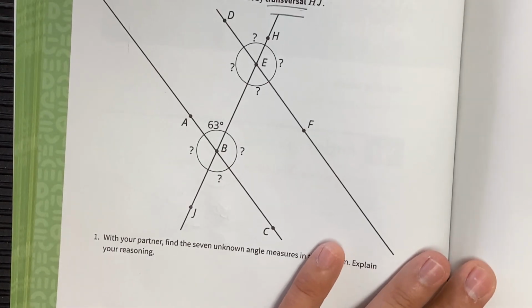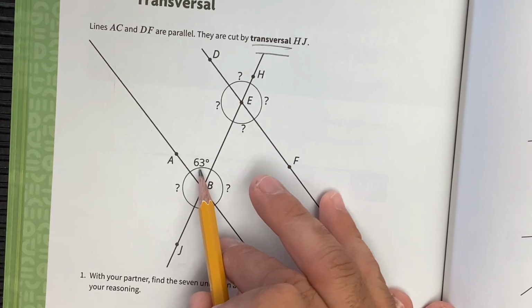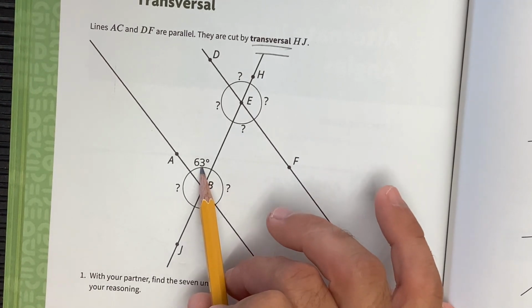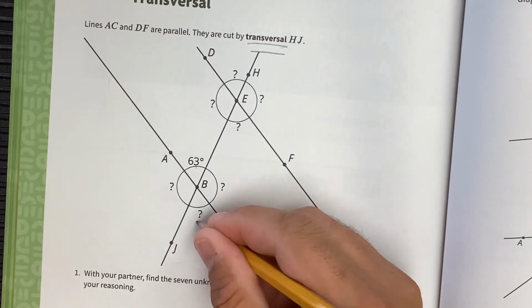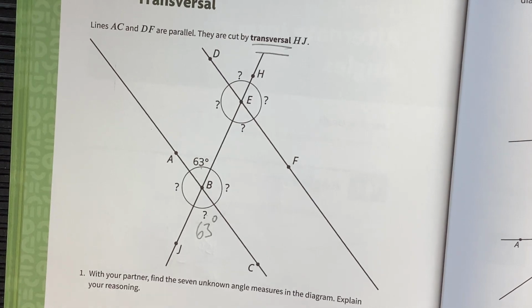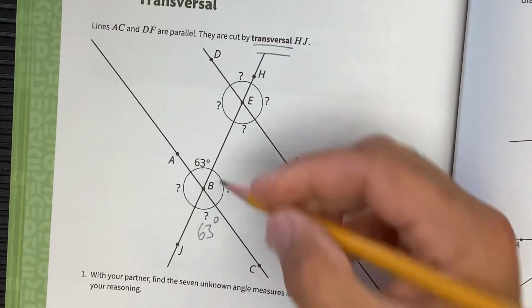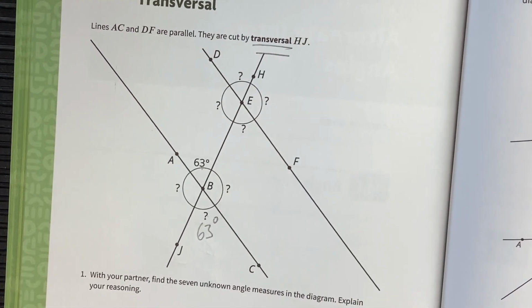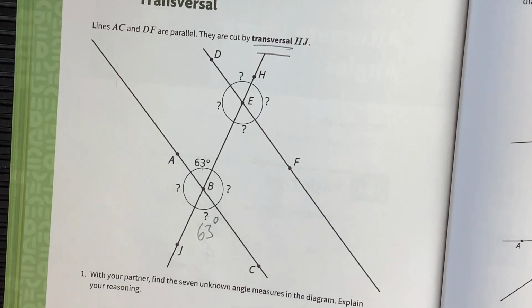All right, Zoe, give me one. Where? Why? What's the reason? Yes, it does. That's got a special name. Angles across from each other are called, starts with a V, ends in vertical. Yes, vertical angle, 63, very good.